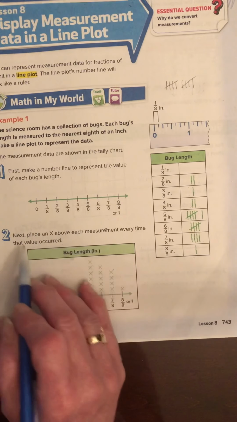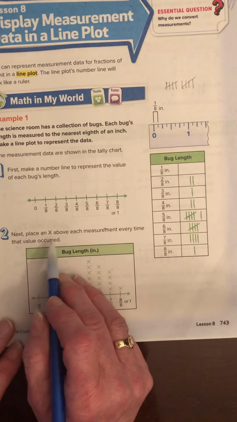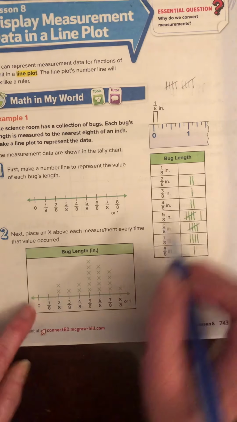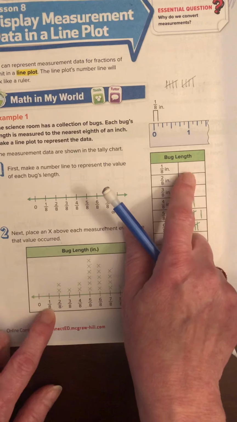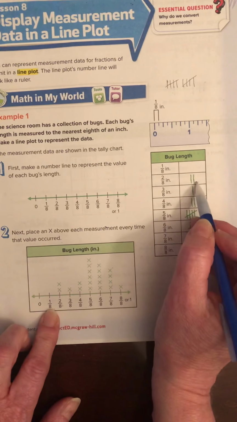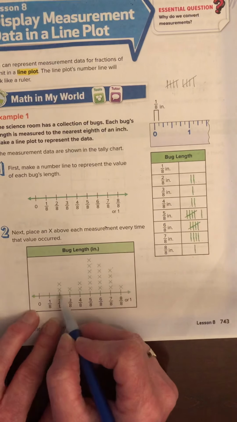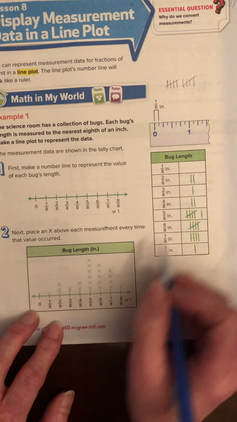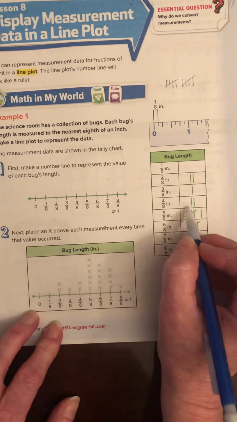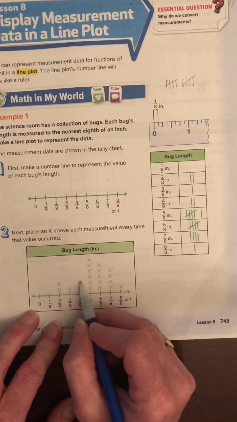You start with this number line, and then next you place an X above each measurement every time that value occurred. So we have none that were 0, obviously. We have none that are 1/8 of an inch, but look, we have 2 that are 2/8 of an inch, so we put 2 X's above the 2/8. We had 1 at 3/8, you put 1 X above that. We had 2 at 4/8, 2 X's.